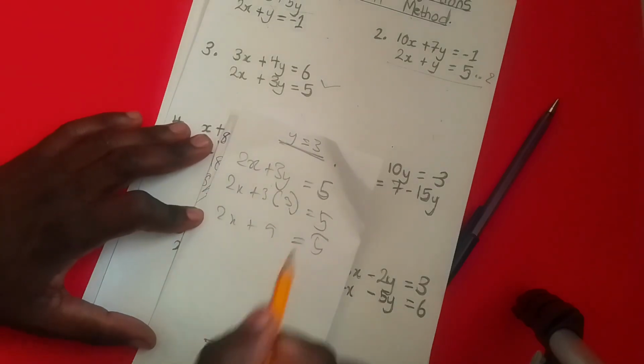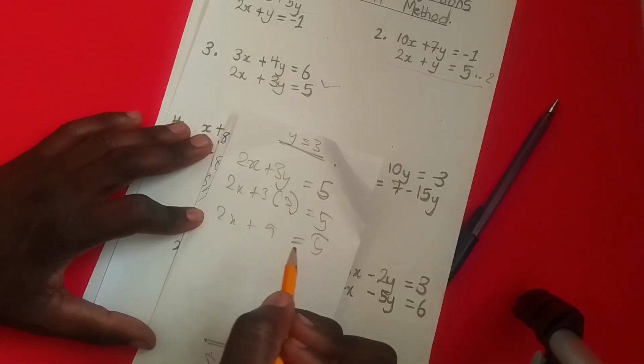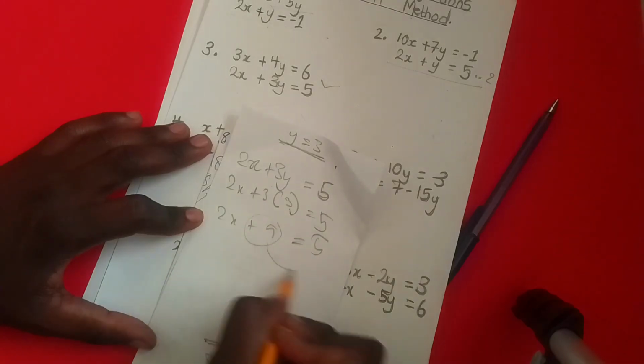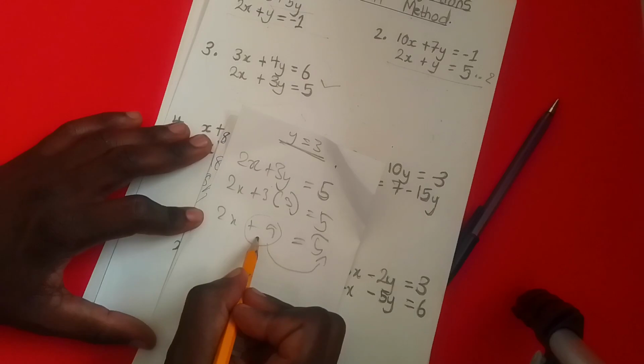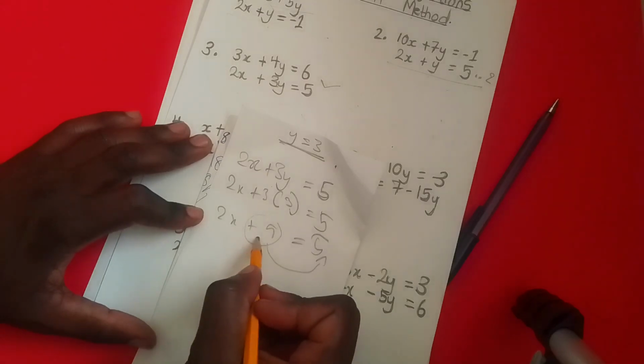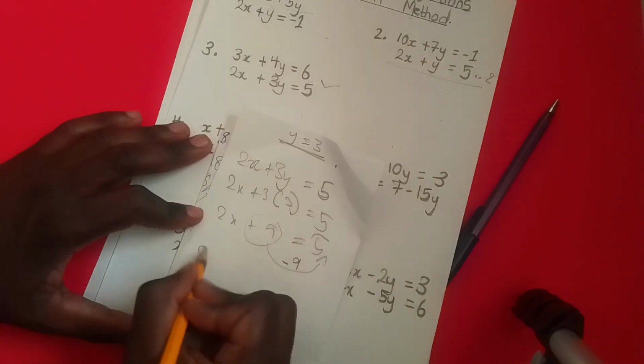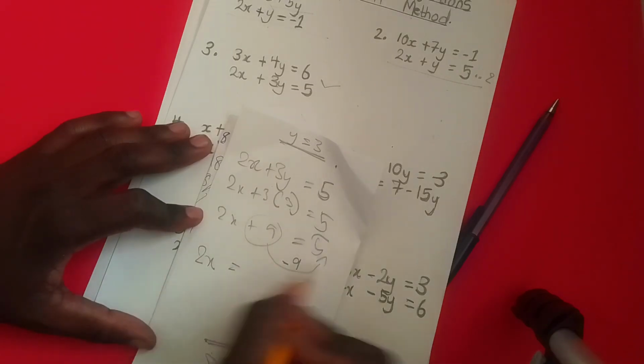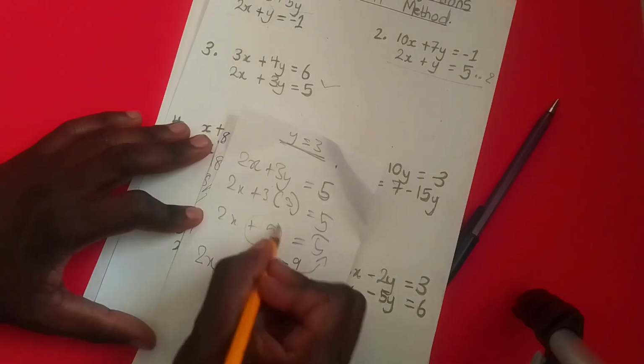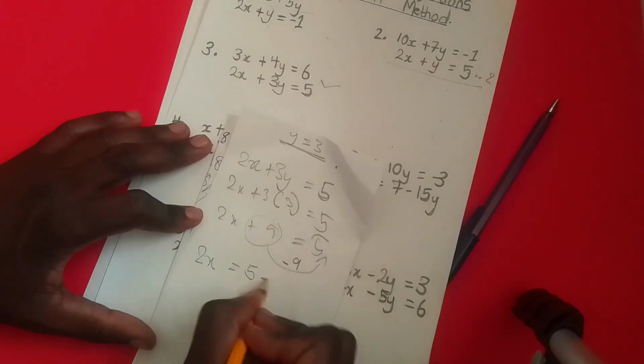At this point, I'll solve for x. The positive 9 flies across the equation and becomes negative 9.